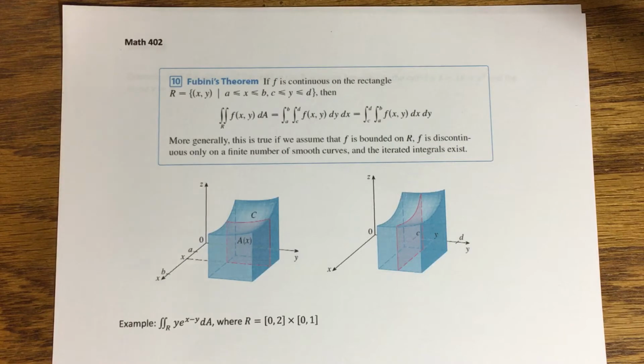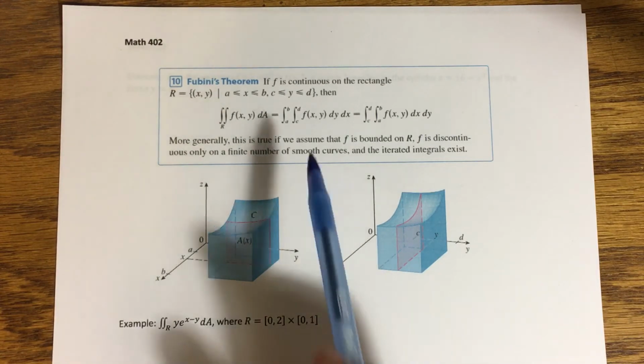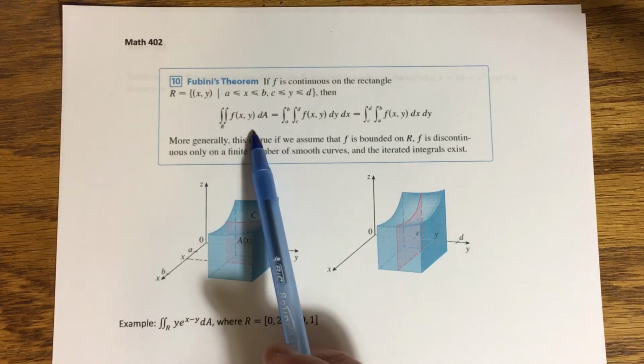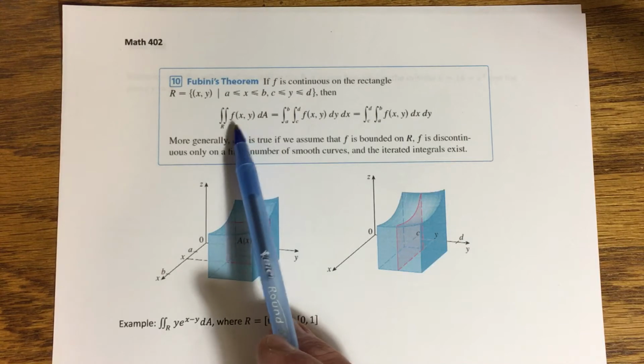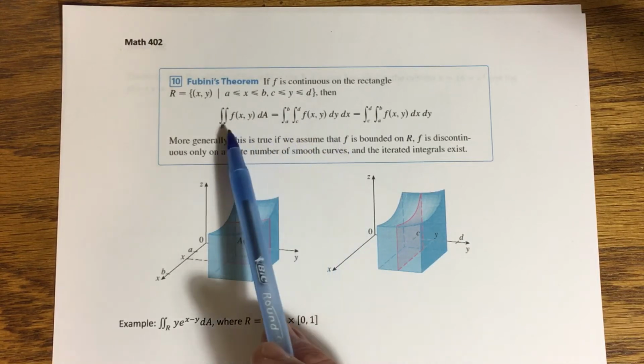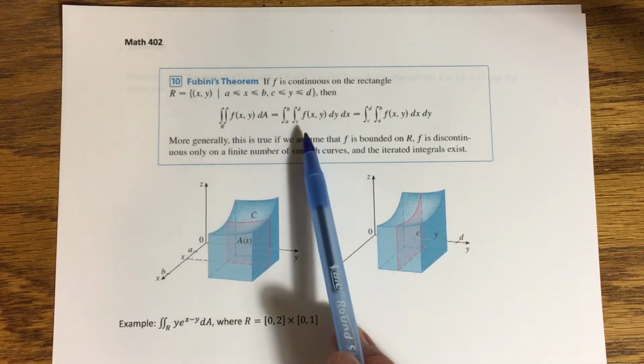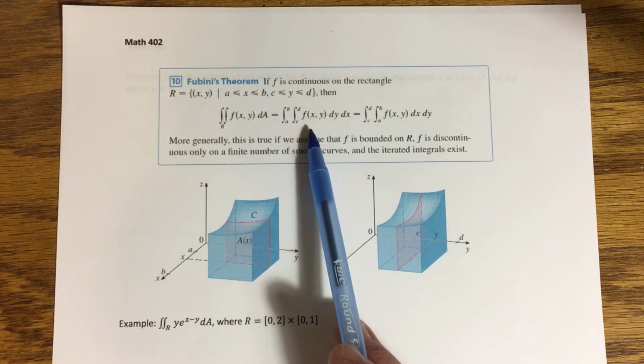So if you differentiate with respect to x first, and then with respect to y, or if you reverse the order and differentiate with respect to y first, and then with respect to x, under the right conditions, you get the same mixed partial either way. So Fubini's theorem is similar, and basically what it says, first of all, is if we're evaluating a double integral over some rectangular region R of a multivariable function f of x, y, dA, we can express or evaluate it as an iterated integral.